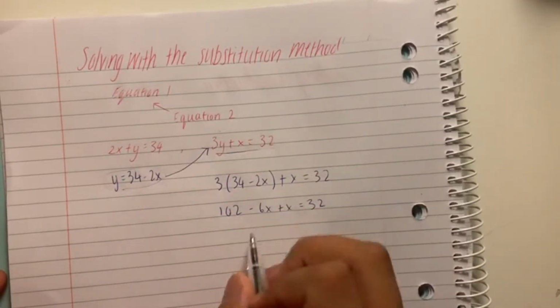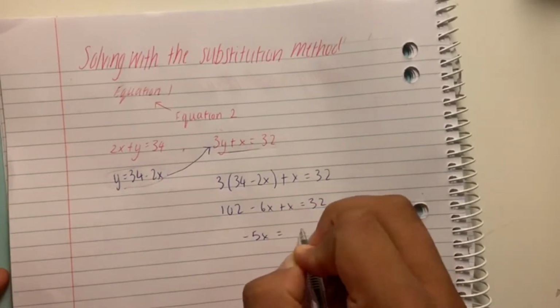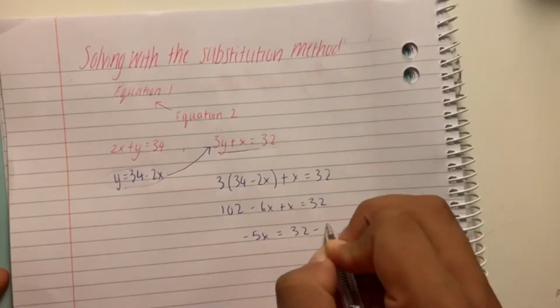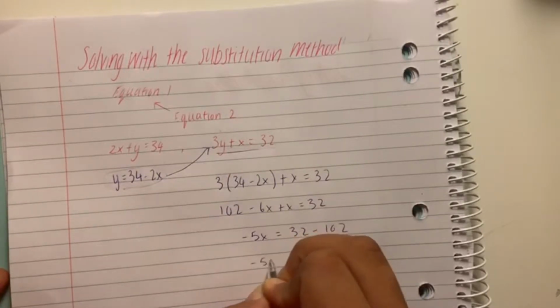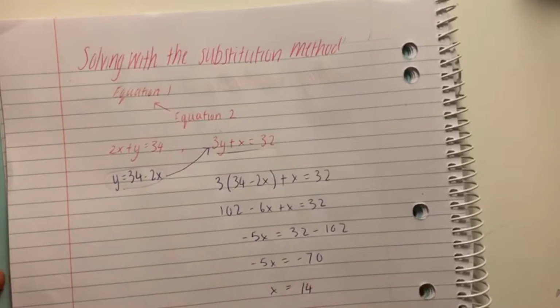Then we simplify this further and take this over to the other side. This becomes negative 5x equals 32 minus 102. Negative 5x equals negative 70. x equals 14. However, we still need the value for y.